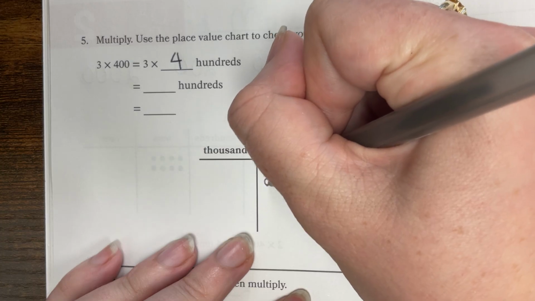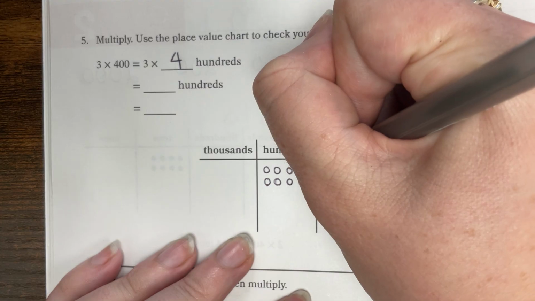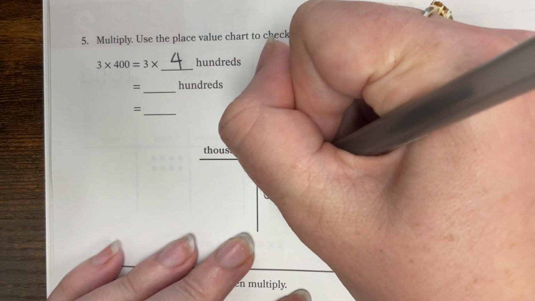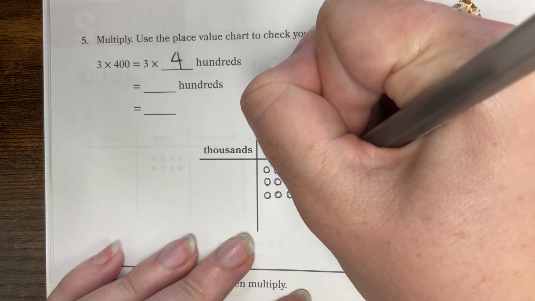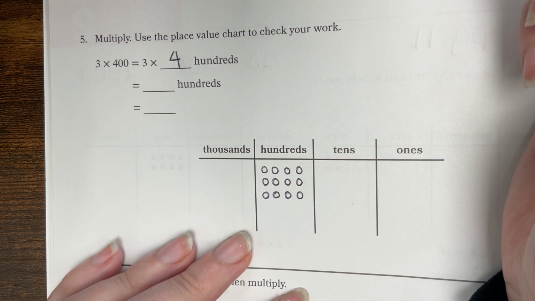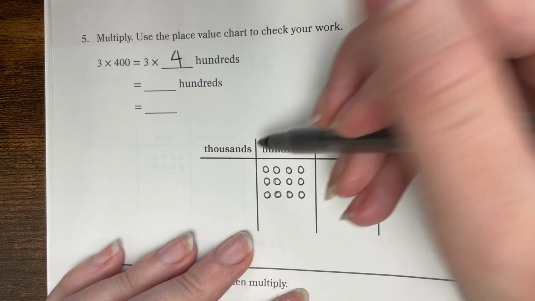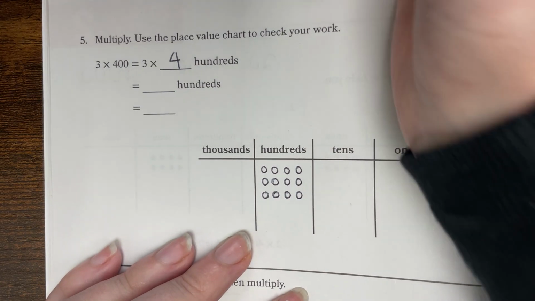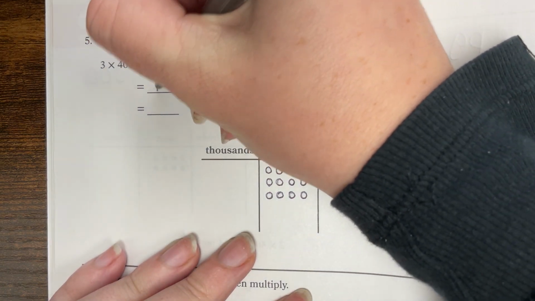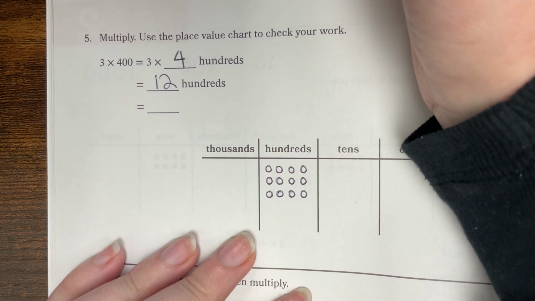Now, I know that you know how to multiply 3 times 4 without drawing arrays. You know that 3 times 4 is 12. So this is the last time you will have to draw these in the place value chart. Going to give you a second to fill that in. This is representing our 3 times 400 by doing 3 rows of 400s. 3 times 400s is 1200s, and 1200s in standard form.